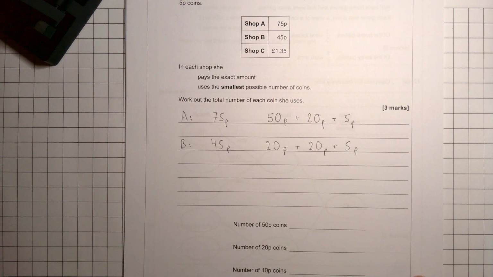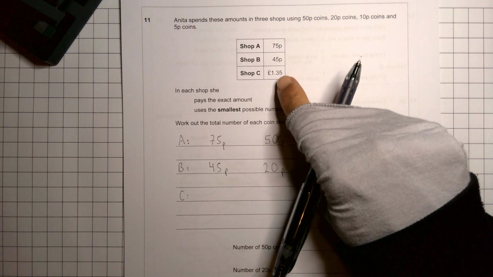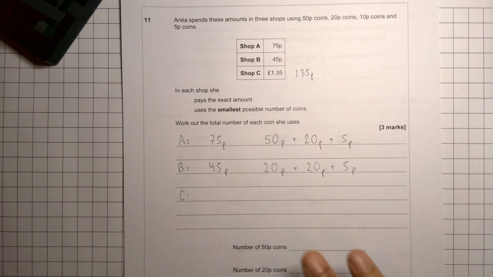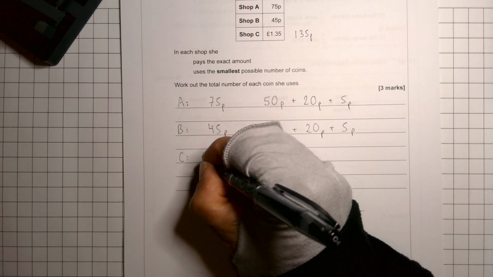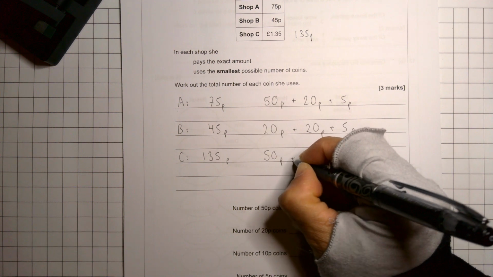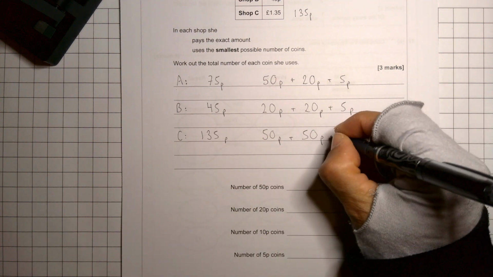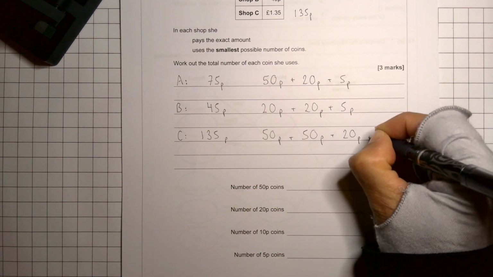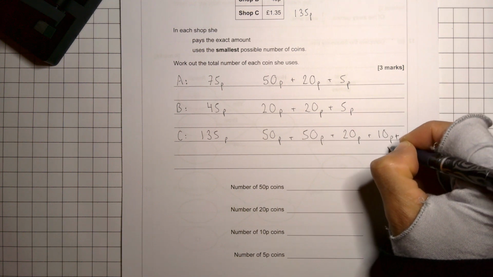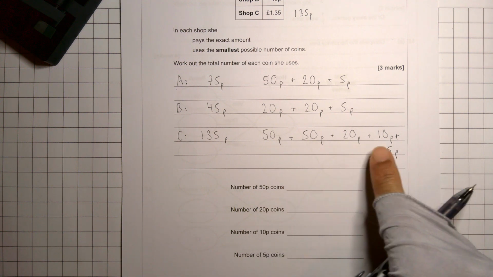And then we come to C. Now C is presented to us in pounds, which is the same as 135 pence. So here I'm going to have 135 pence. To do that, we're going to have a 50p plus another 50p, because that would give us the pound or the 100 pence that we're working for. Then we'd have a 20 pence, a 10p, and, nearly running out of space, I'm going to write it down here, 5p. Make sure you never go out of there. So 100, 120, 130, 135.